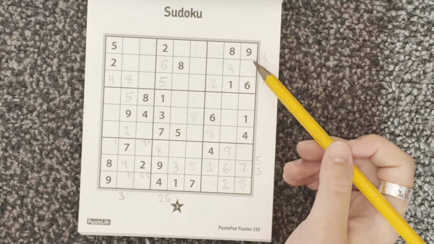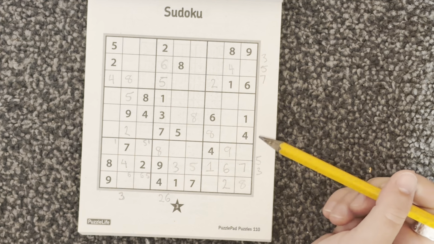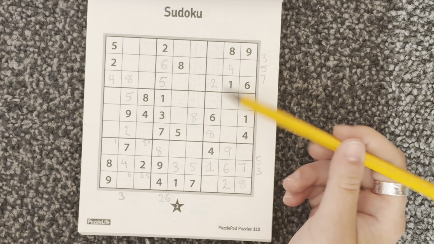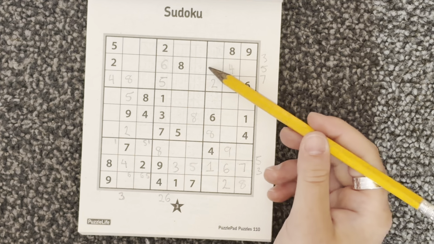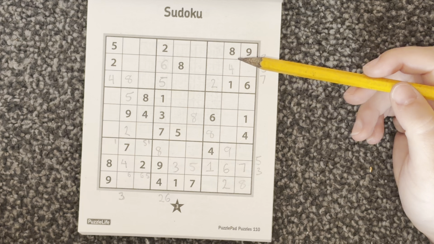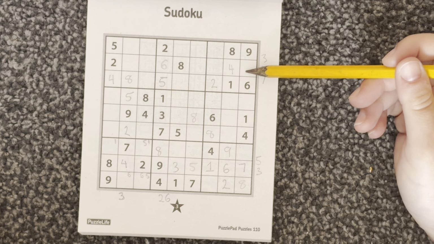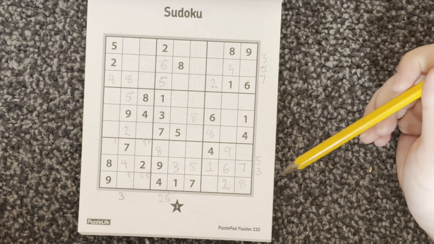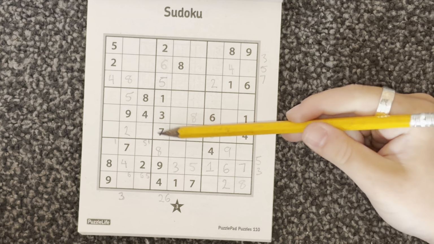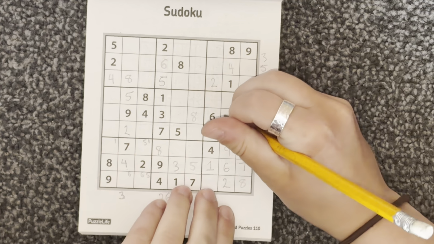Okay, up here the 3 can go anywhere. The 7 has to go in this column, one of those 2 squares. And then the 5 has to go in this row. Past that, can't get anything there. Oh, but we can get the 5 here.